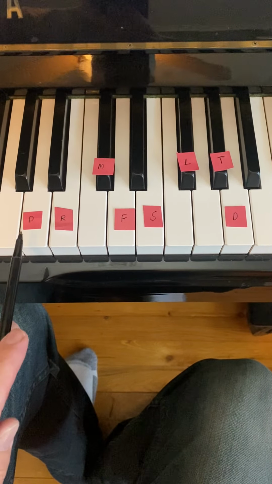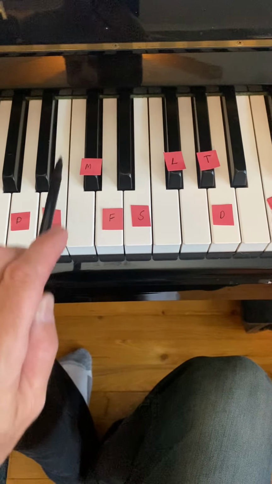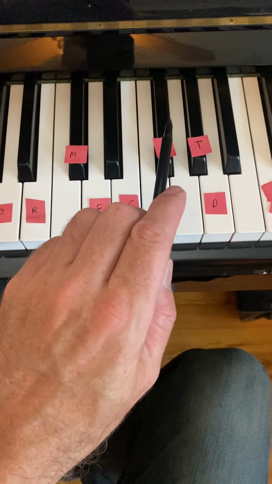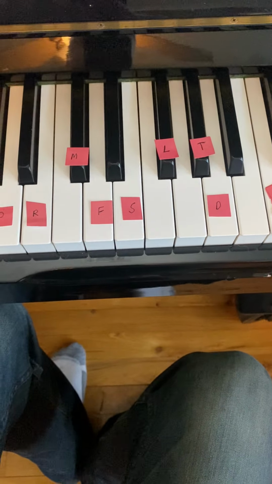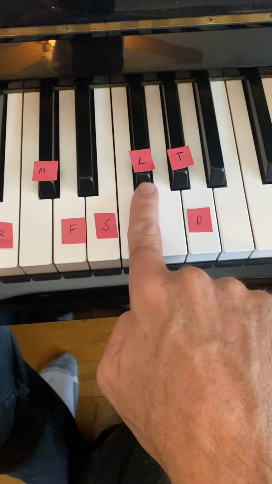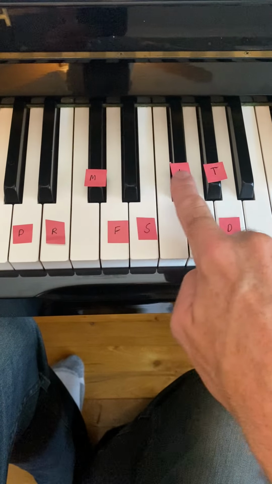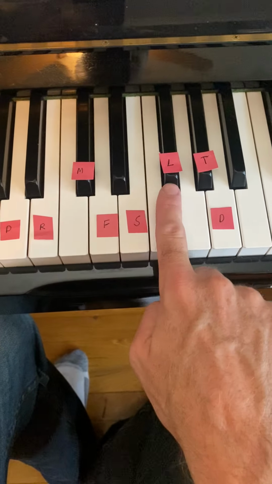So what would the relative minor be? Do, re, mi, fa, sol, la. 1, 2, 3, 4, 5, 6. If I start on la instead, I've got myself an F sharp minor scale. F sharp has 3 sharps, just like A, except I'm going to start there.